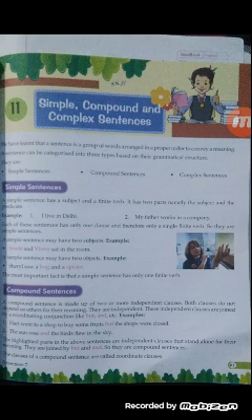And another example, the sun rose and the birds flew in the sky. So here these sentences are independent clauses that stand alone for their meaning. They are joined by but and and. So they are compound sentences. The clauses of a compound sentence are called coordinate clauses.